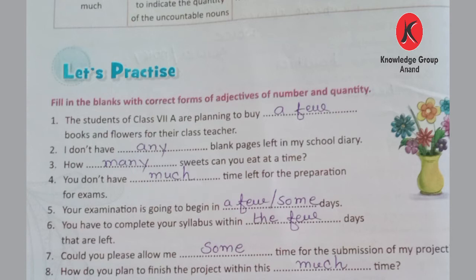Now let's go through the exercise. Fill in the blanks with the correct form of adjectives of number and quantity. The students of class 7A are planning to buy. Students is a countable noun, so we can count how many students are there in class 7A. They are planning to buy a dash books and flowers for their class teacher. So, a few books and flowers for their class teacher.